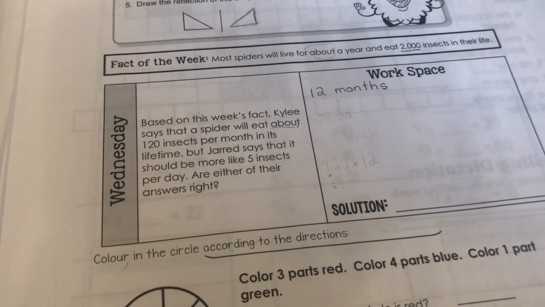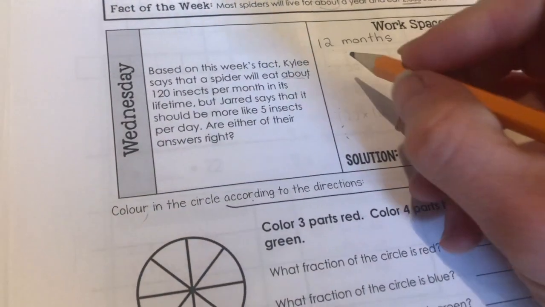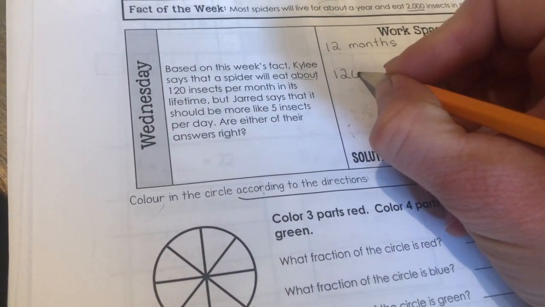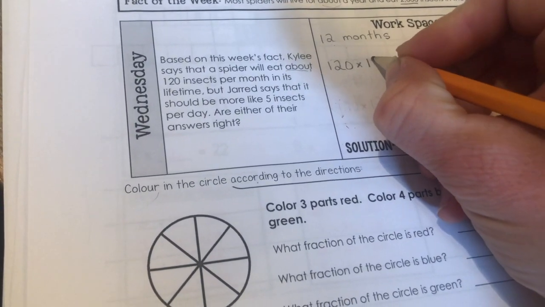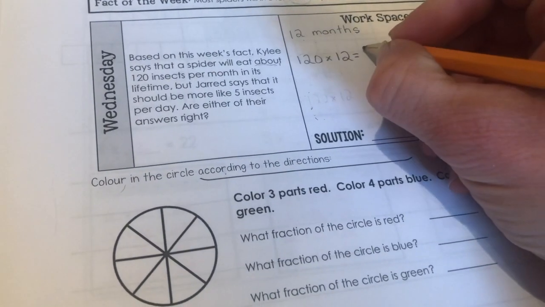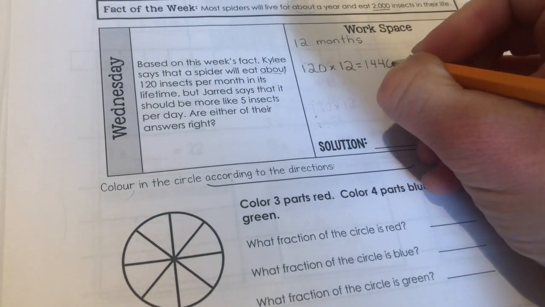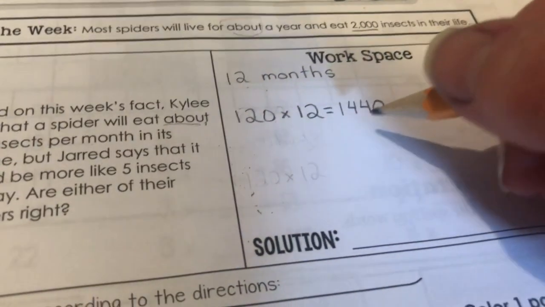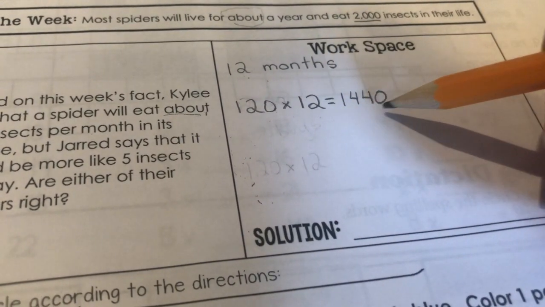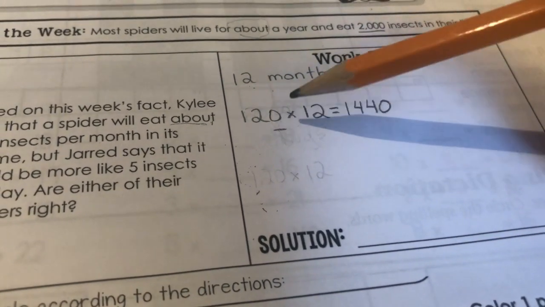So the first fact that we can check is Kylie's fact, and it'd be quite easy to check that. Looking here, okay, so 12 months, 120 per month times 12 months. Well, I know that 12 times 12 is 144. And then 120, because it's 10, we just add a 0. So I know it's about this much. If we use Kylie's math, 120 times 12 is about 1,440. Because I just do 12 times 12, and then because it's 120 with the 10, it's groups of 10, I just add a 0.